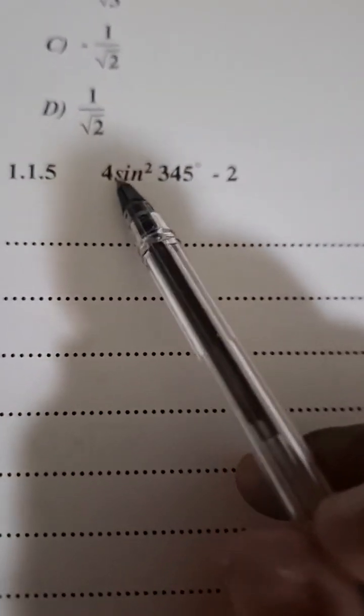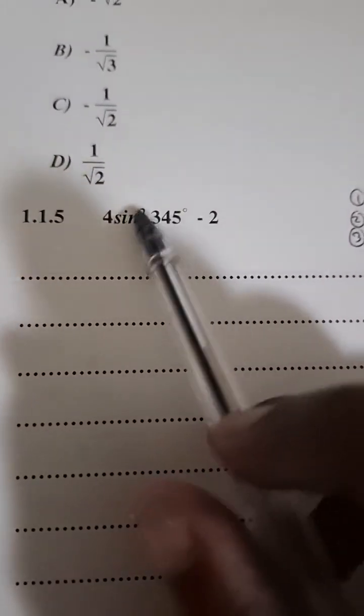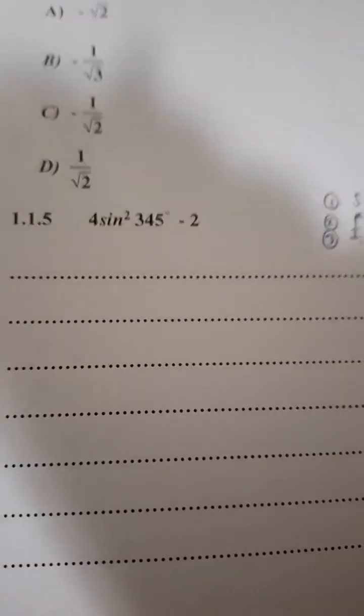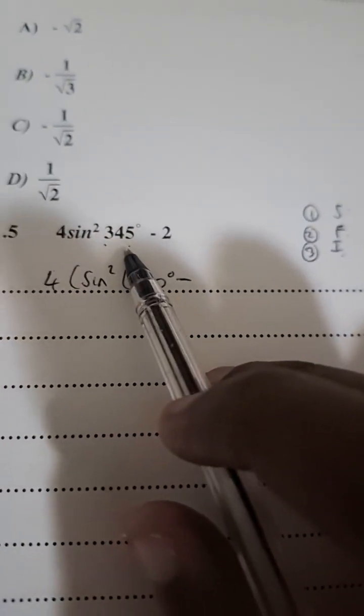So let's look at this: 4 sine squared 345 degrees minus 2. Now, this angle needs to be reduced. That's where we start. We reduce the angle, because this is not an acute angle. So 4 sine squared, let's reduce this thing. 360 minus what gives me 345? 360 minus 15.